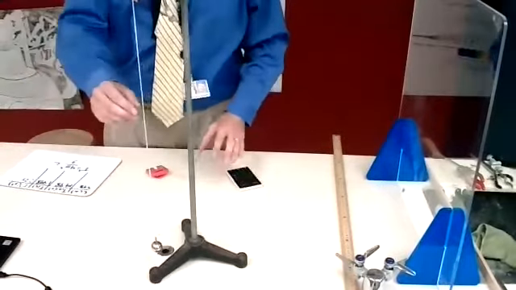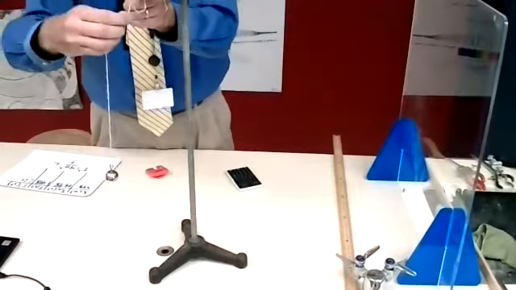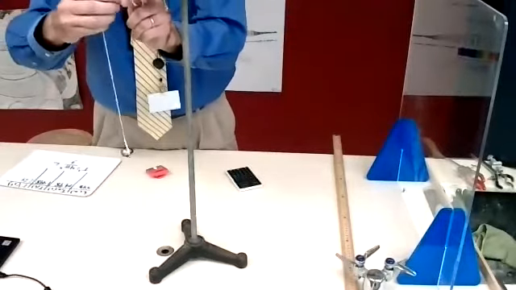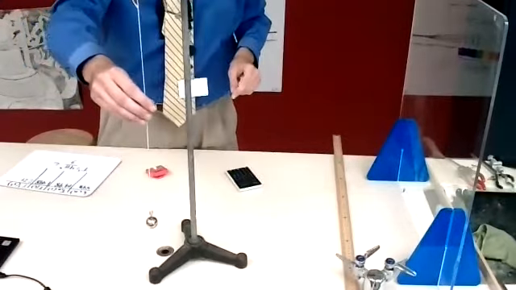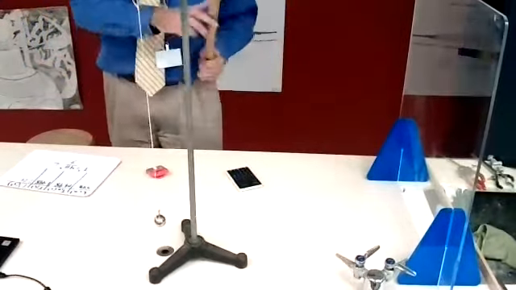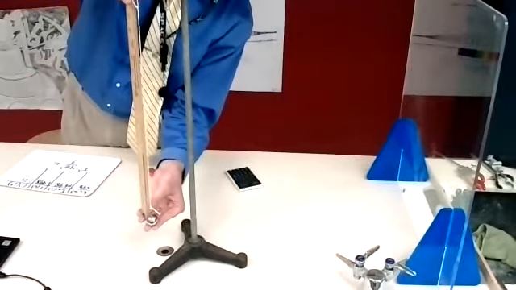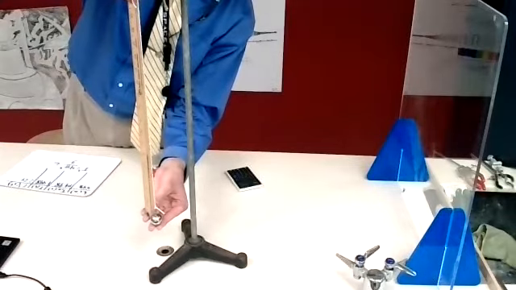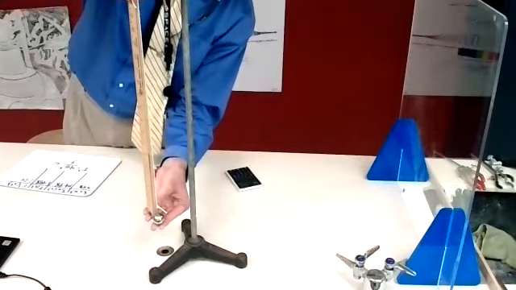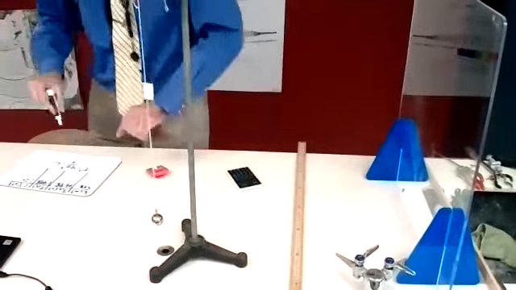All right, now I'm going to go ahead and vary the length of the string. I'm going to do this by just wrapping the top of this thing around here a few times. And the new length is 47.1 centimeters.